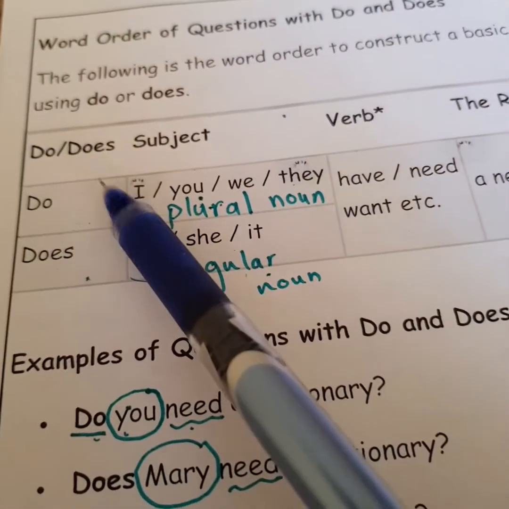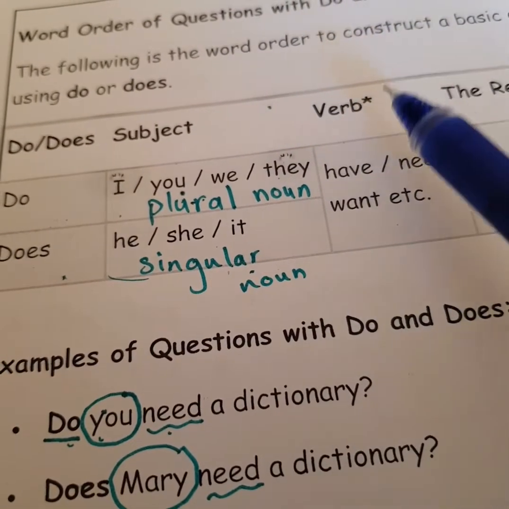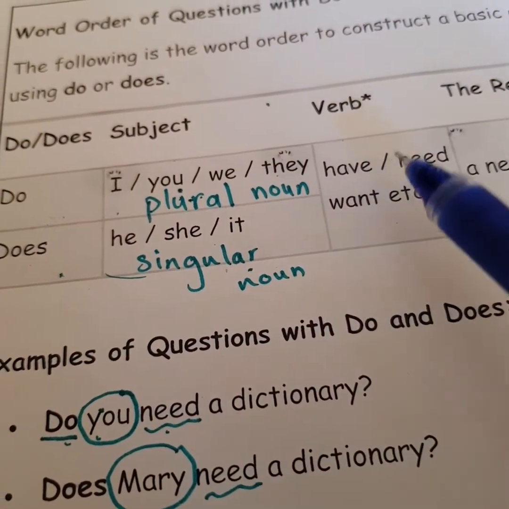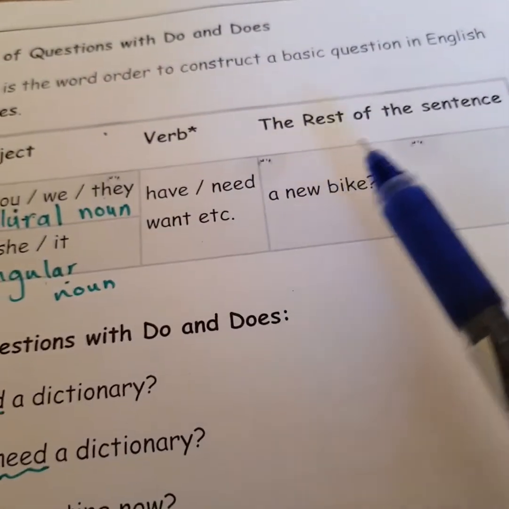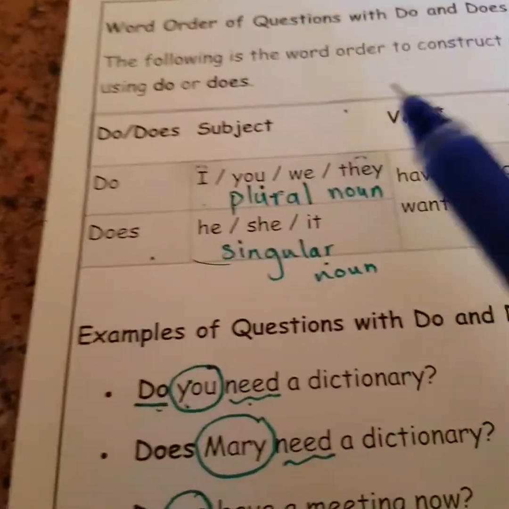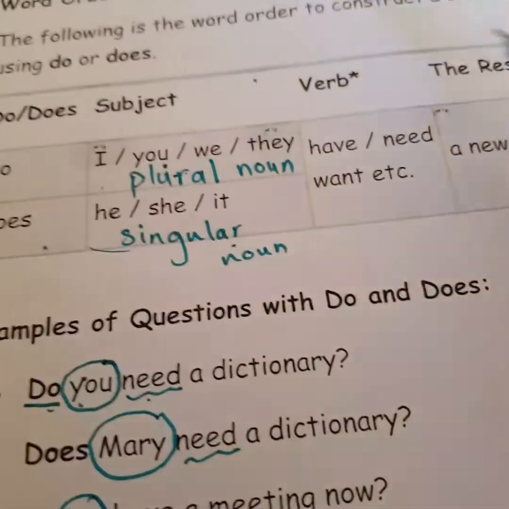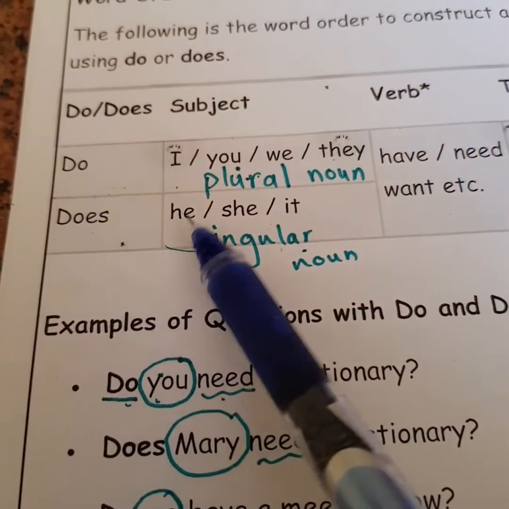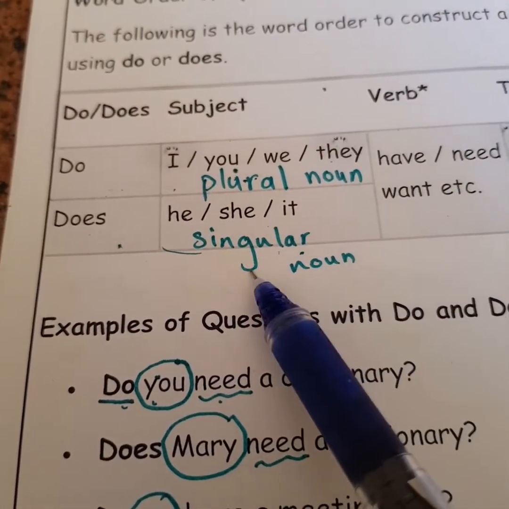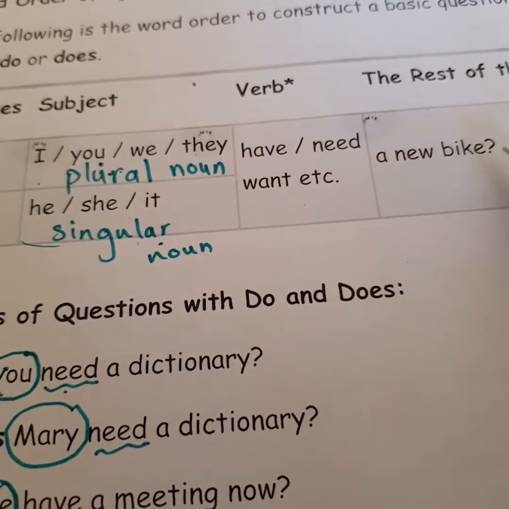Let's see the word order. We begin with do or does, the subject, the verb, and we have to pay attention that the verb should come in the base form. Then the rest of the sentence. Do I, you, we, they, or any plural noun have, need, or want a new bike? Does he, she, it, or any singular noun have, need, or want a new bike?